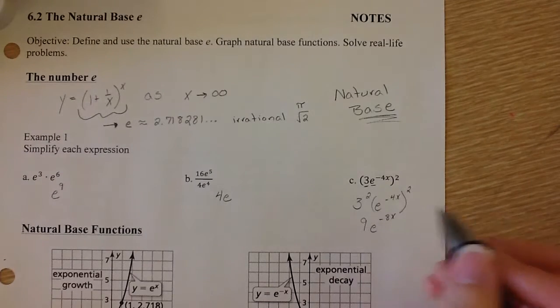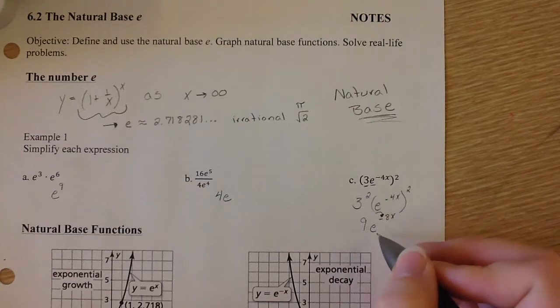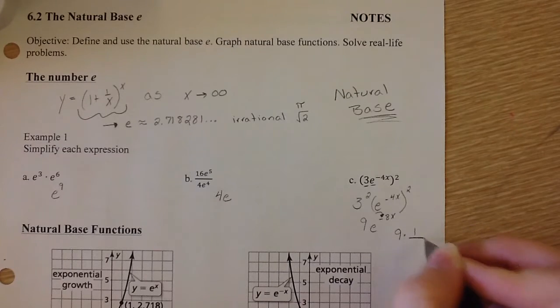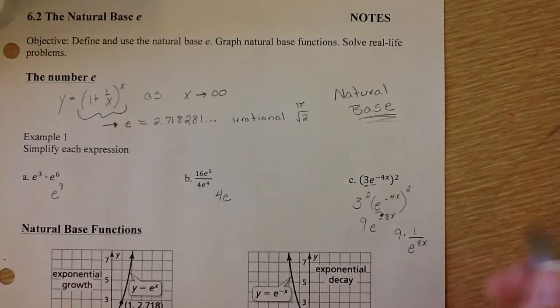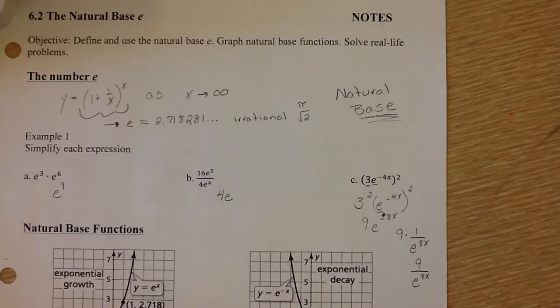But our rules of negative exponents still apply. So this is going to take the reciprocal of the e. This would be the same as 9 times 1 over e to the 8x, which we tend to write as 9 over e to the 8x.